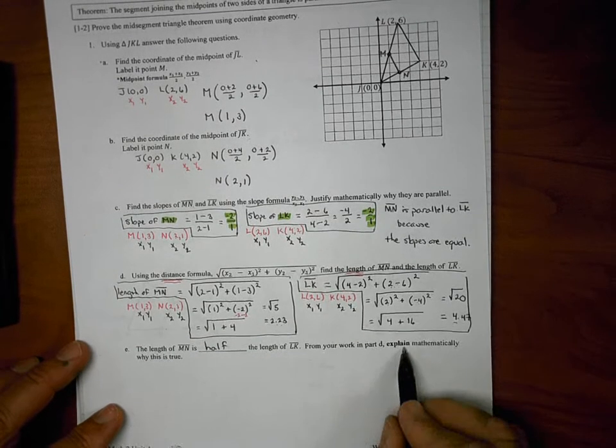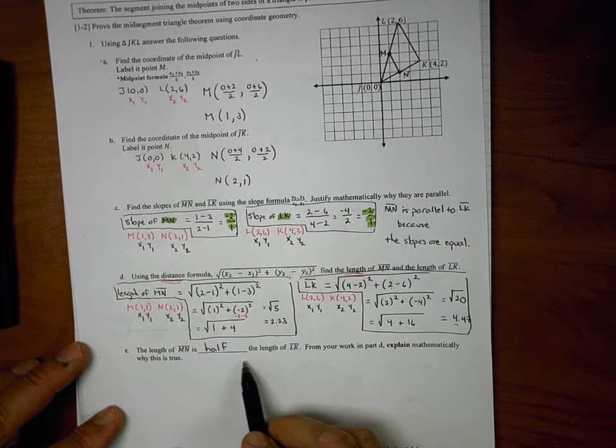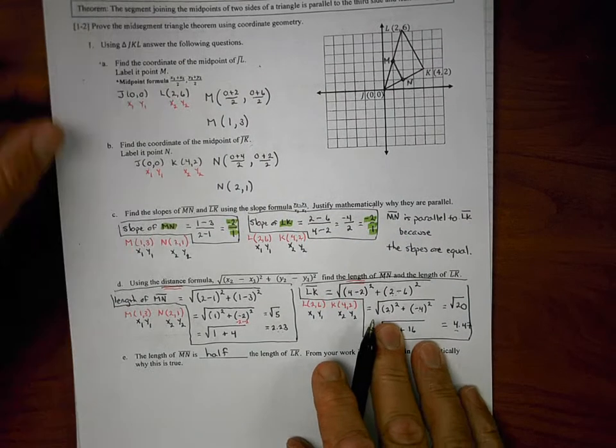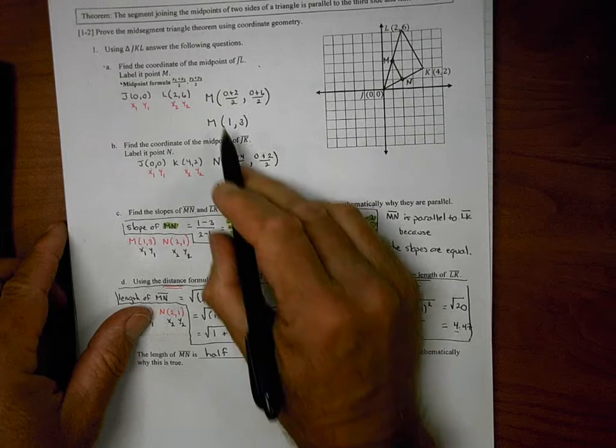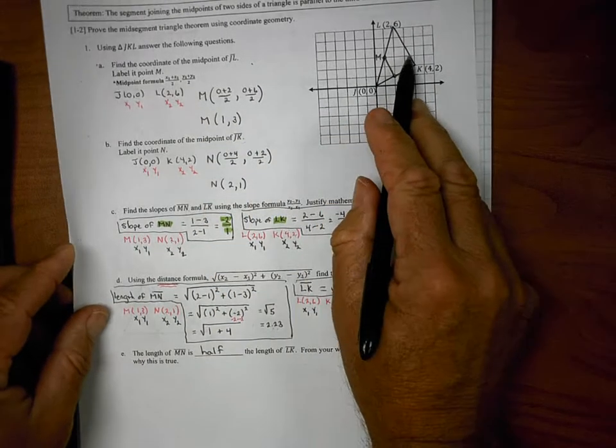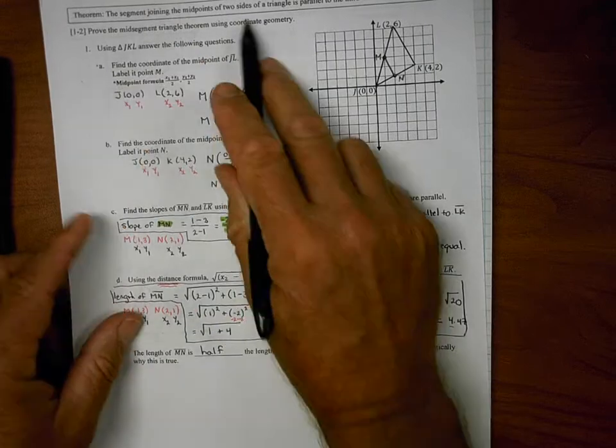How do we explain why that is true? Well, I just did it up here. I did the distance formulas. So that's how you would do the first page. And this first page is us using our coordinates in geometry to prove this theorem.